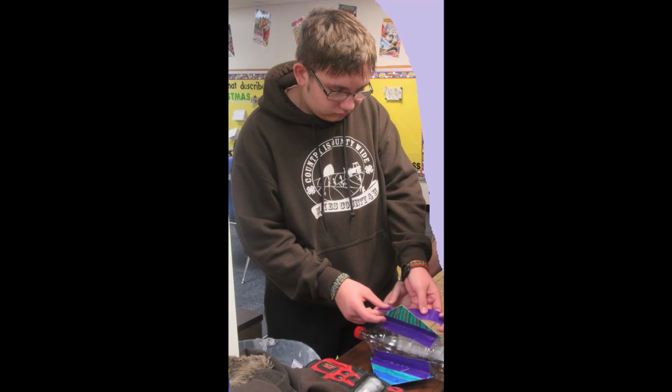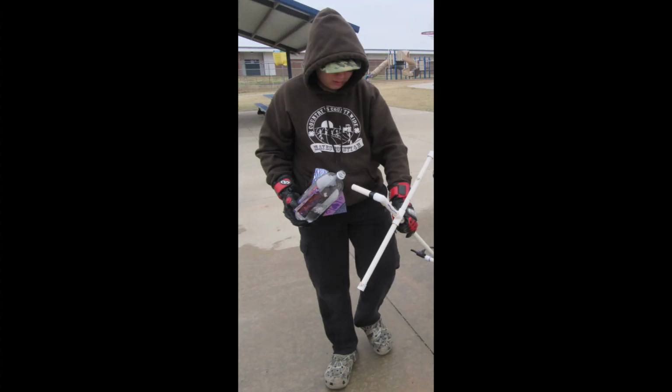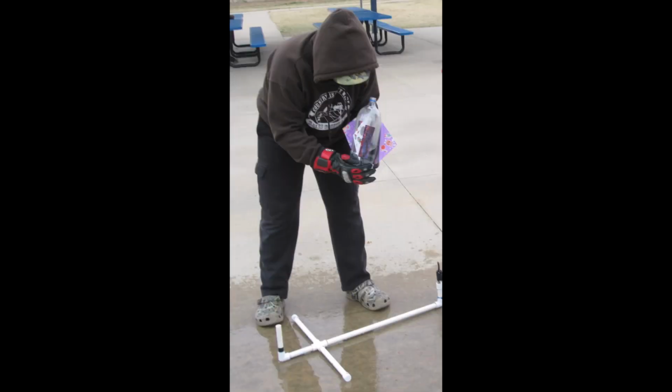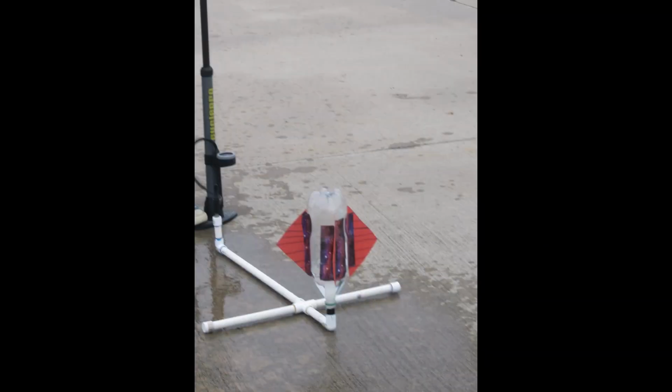Then it's time for the students to create their rocket. The leaders and myself make sure that we're facilitating and helping when needed. When everybody's done, we get to go outside and shoot them off. My students again really enjoy this activity as well, and they feel like they're explorers blasting off into their unit of space.